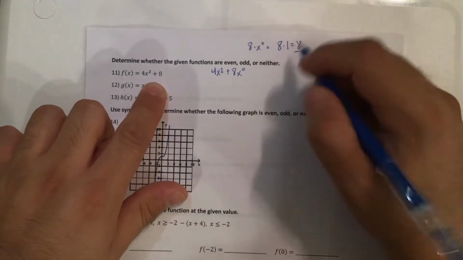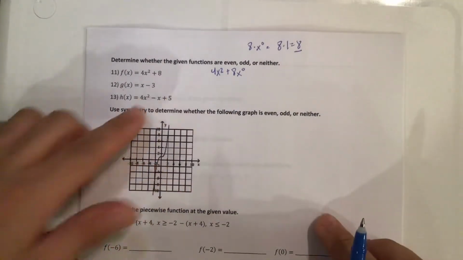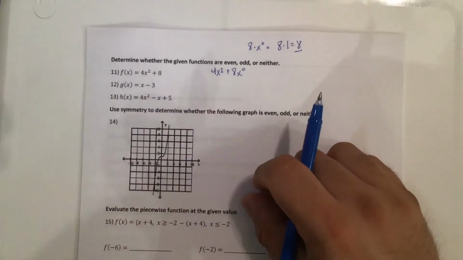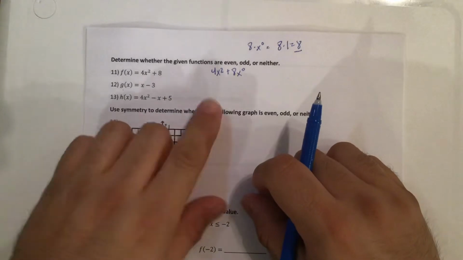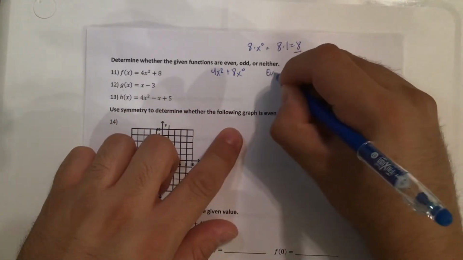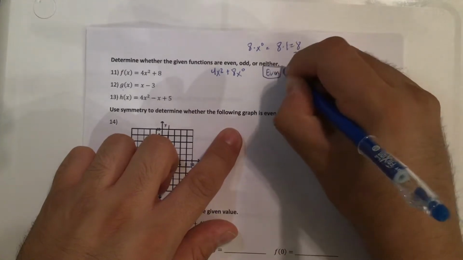So I didn't actually change it. They're the same number. I just had an x to the 0, so you can see the difference between even and odd. All right, so first off, to determine whether it's even or odd, using this trick, we're going to look at the powers. So 2 is even, and so is 0. They're both even, so my answer for this problem is going to be even.